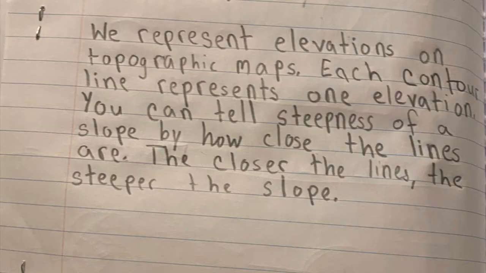So now we are going to answer our focus question. The focus question is, how can we represent the different elevations of a landform? On page 23, we are going to answer. To answer our focus question, we represent elevations on topographic maps. Each contour line represents one elevation.